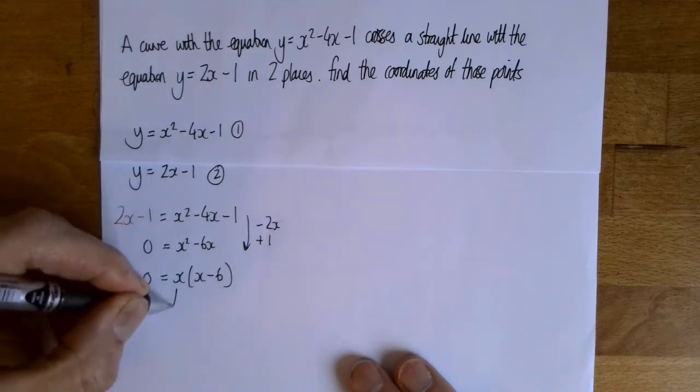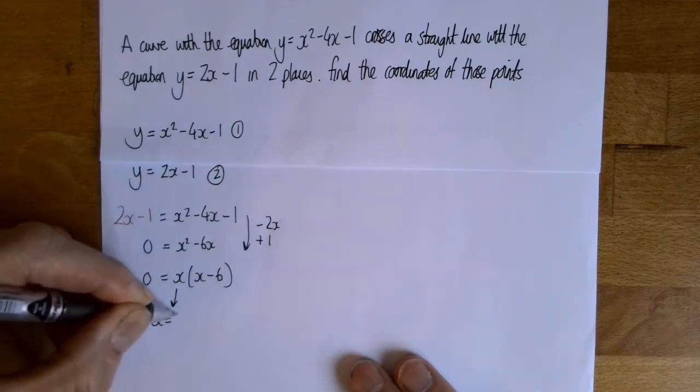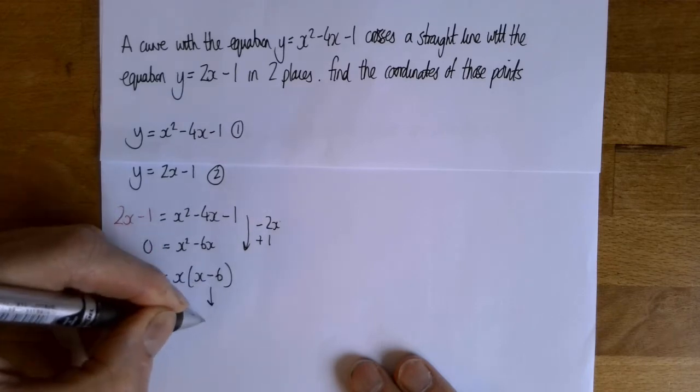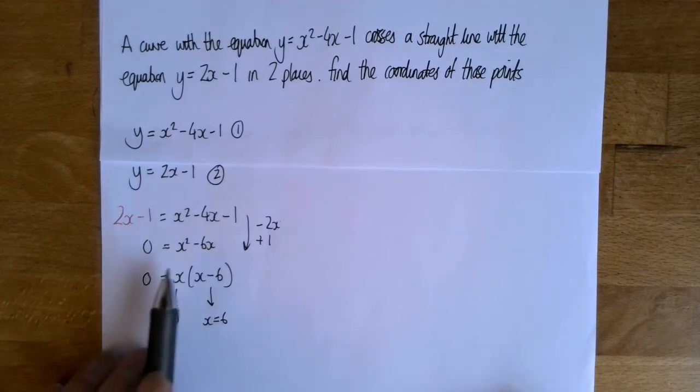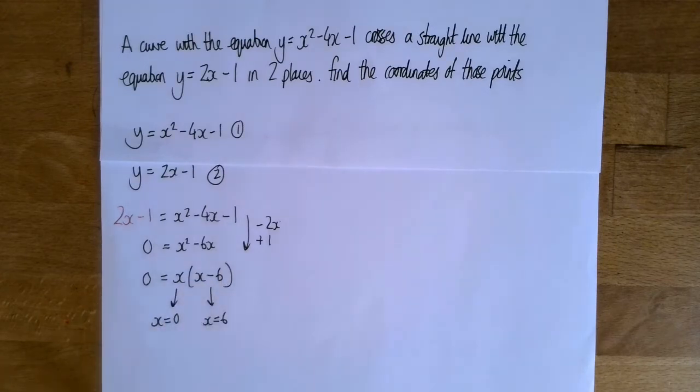So it gives me the two solutions. X is 0 and x is 6. Now, we haven't done one of those since the Christmas holidays, so you might have been a bit rusty on that one, but if you remember, there were some special case factorizations, and we punch the air when we see that because we know it's an easy one. Okay, if only I had a nice easy way of finding out the y values.